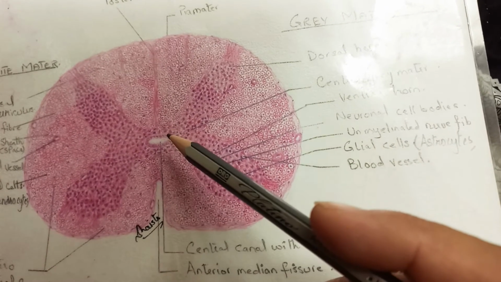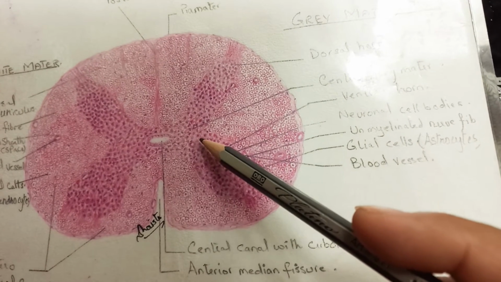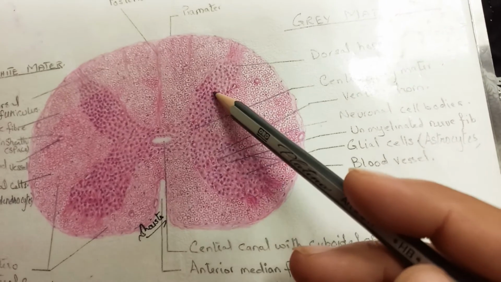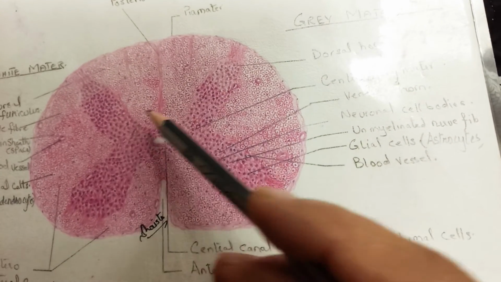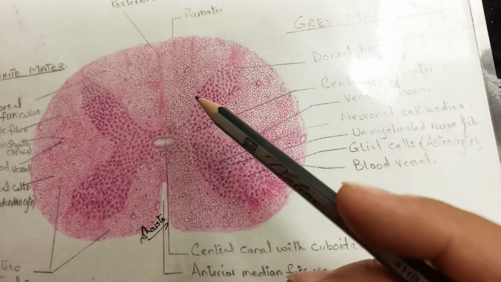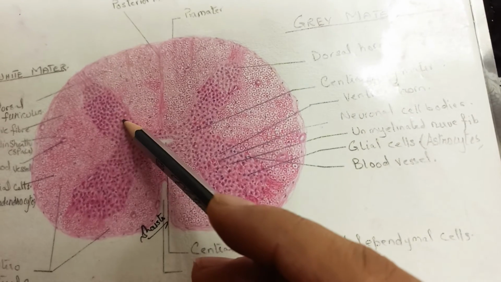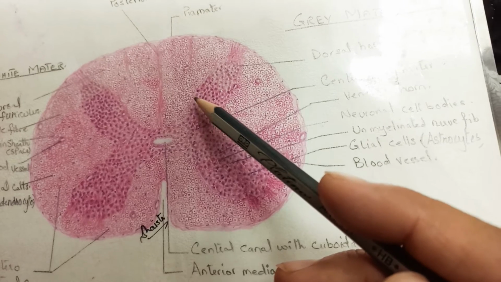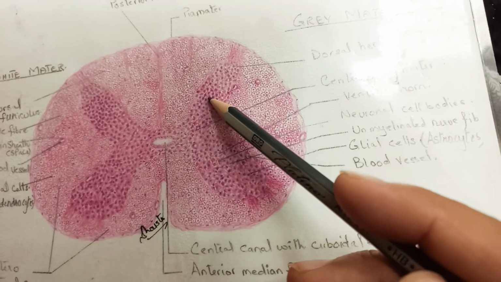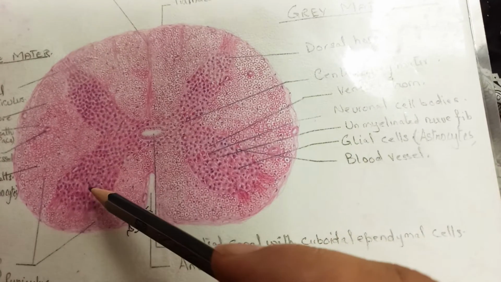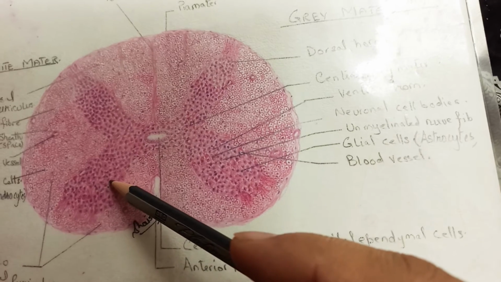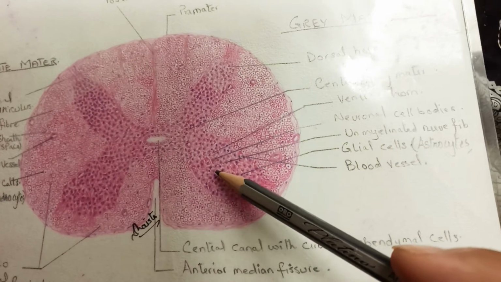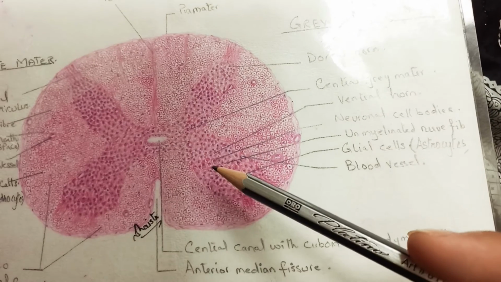So when there is the H appearance, we will see the two dorsal limbs of the H, which are known as the posterior horn, or you can say the dorsal horn, and they contain the sensory neurons, while the anterior or ventral limbs of the H are known as the ventral horn or the anterior horn, and they contain the motor neurons.